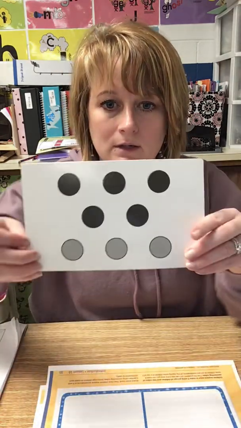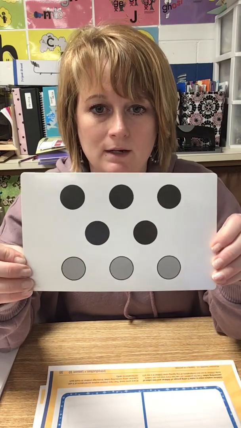We're going to get started today with our math lesson, and we're going to be working on the number 8 and the number 9 today. So we're going to start with some dot cards for number talks, and I want you to look at the card and see if you can tell me what number that is.